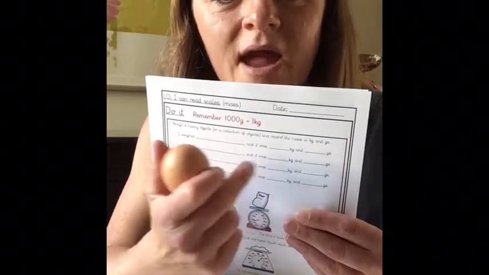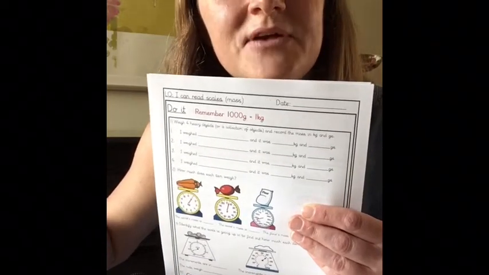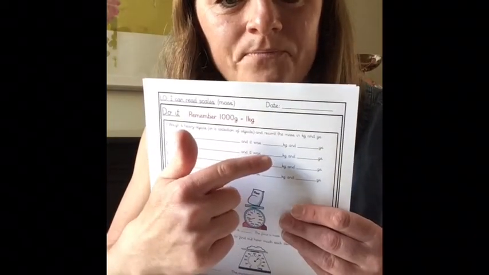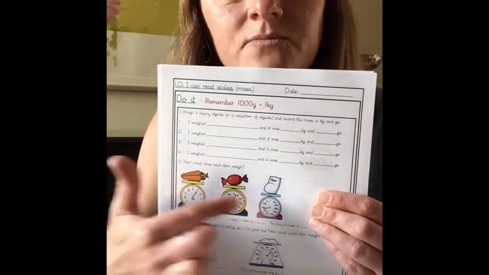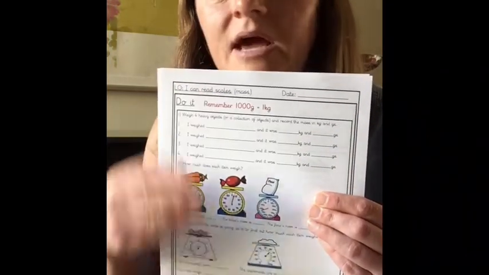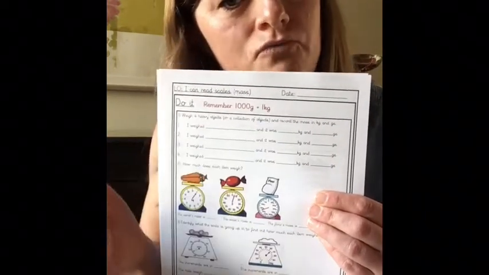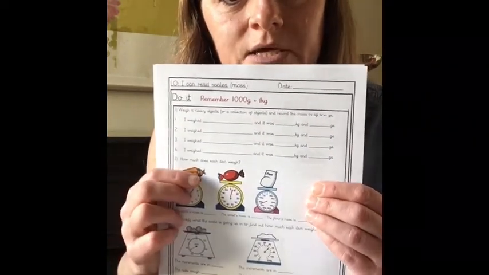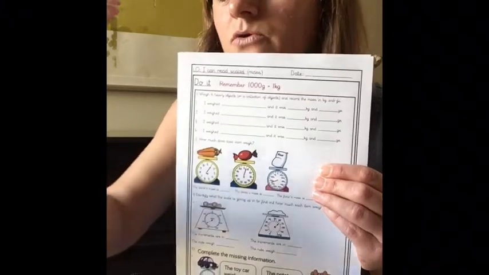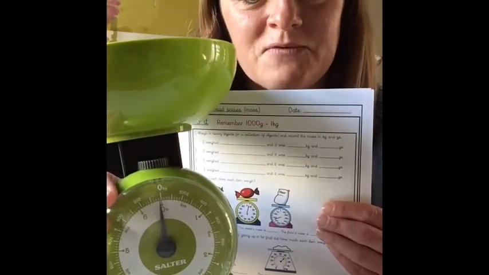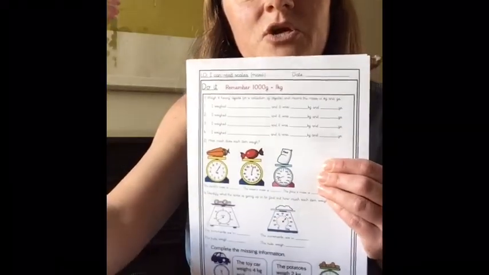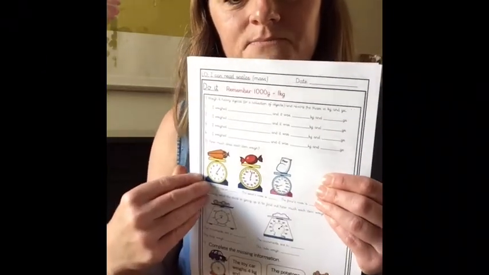But try and find a range of weights. So try and see if you can, range of masses. So see if you can get some heavier objects as well. Okay. Then you can find out what the mass of these objects are. Again, if you don't have access to a printer, you don't need to. You can just write this down in your workbook if you would like to. You don't have to do this though. You could just go experimenting with finding the mass of lots of different objects. Okay, it's up to you if you want to have a go at this.